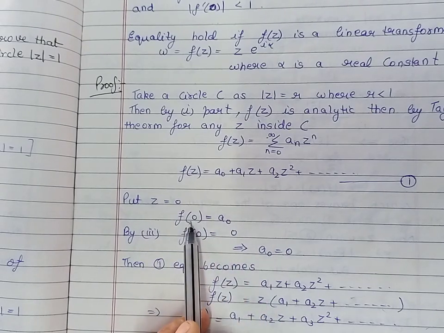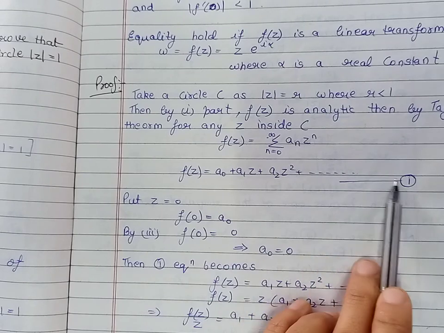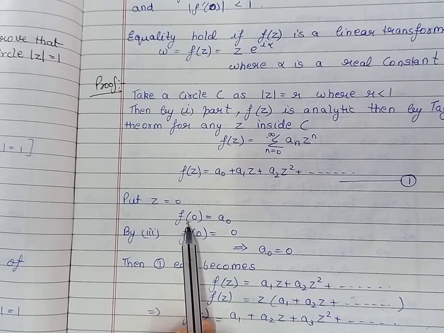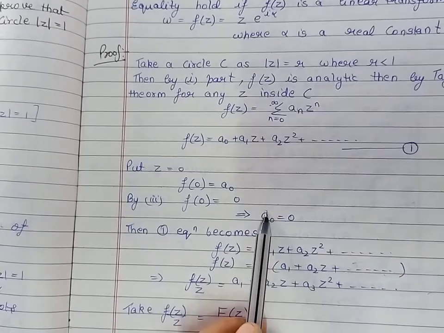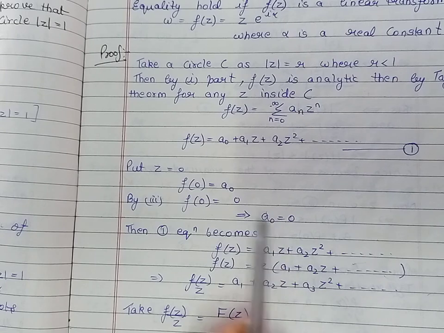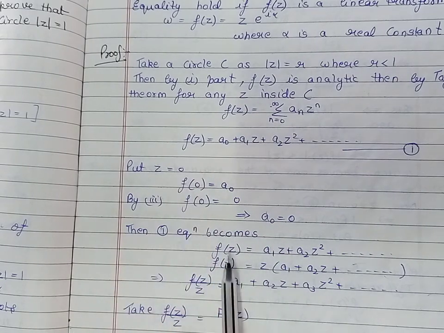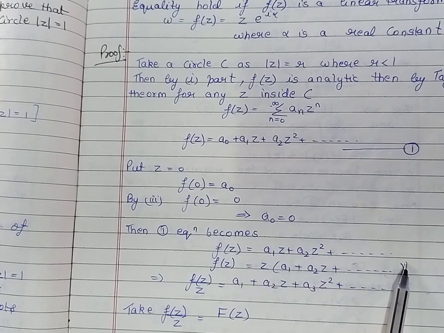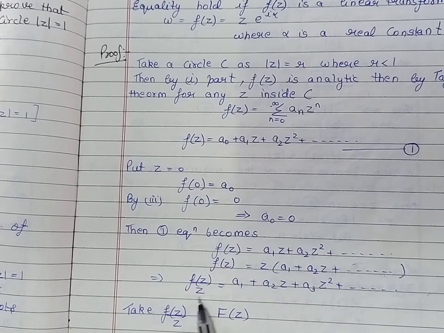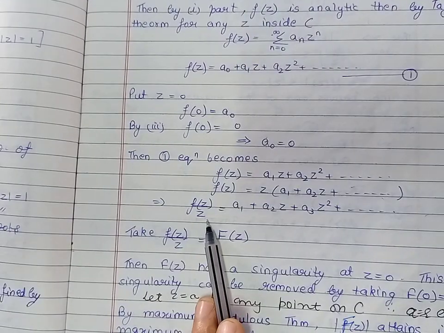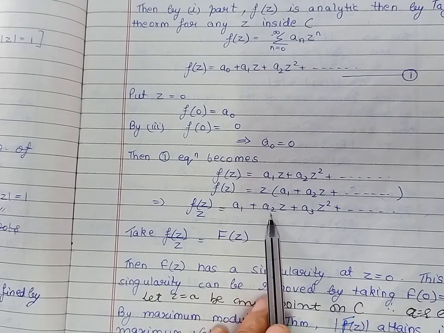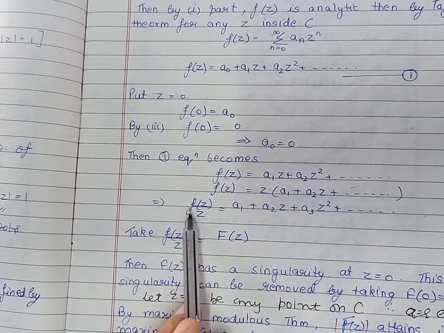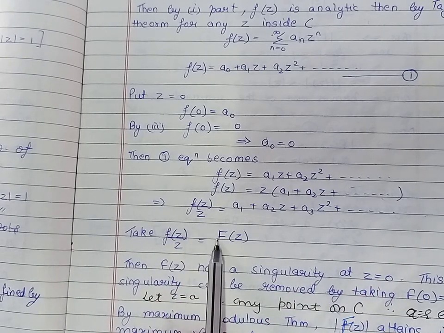Left side will become f(0), and on the right side all the other terms will become 0, only a0 is left. Now f(0) is 0, we are given in the statement, so we get the value of a0 which will be 0. Now substituting the value of a0 in equation 1, we get f(z) = a1z + a2z² and so on. Let us divide throughout by z. So this will become f(z)/z = a1 + a2z + a3z² and so on. Now let us denote this function by capital F(z).